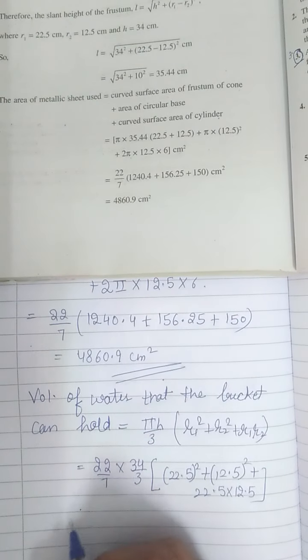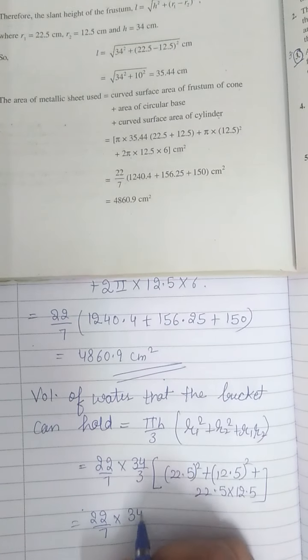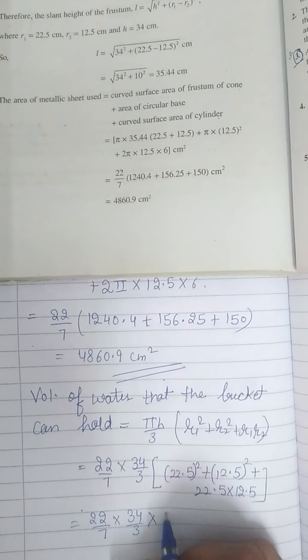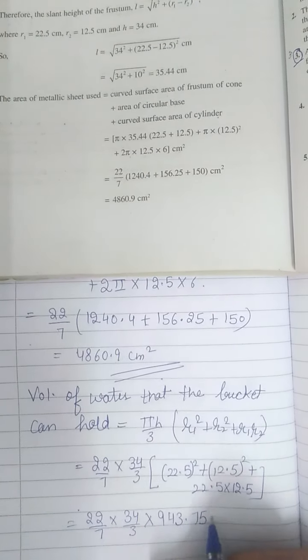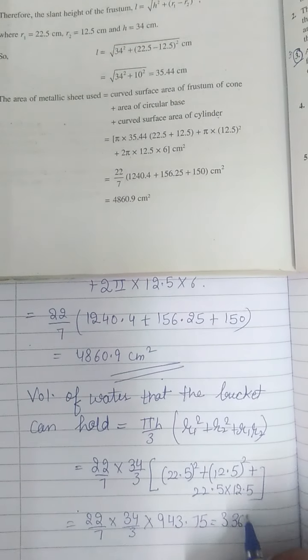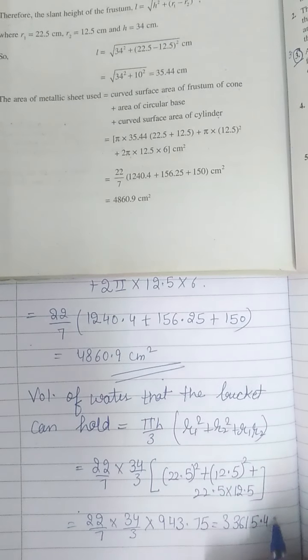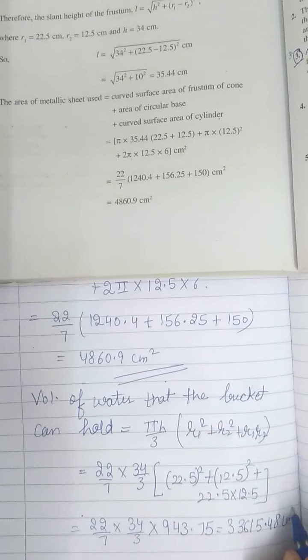So we get 22/7 into 34.3 into 943.75. So after solving we get 33,615.48 centimeter cube.